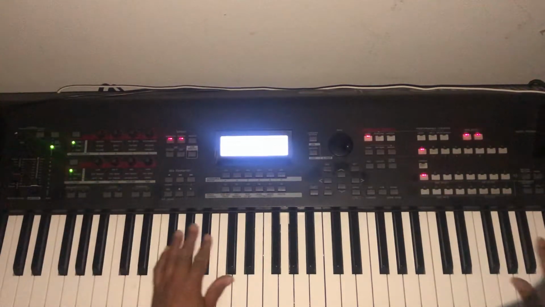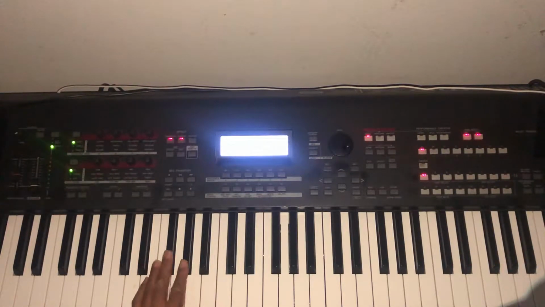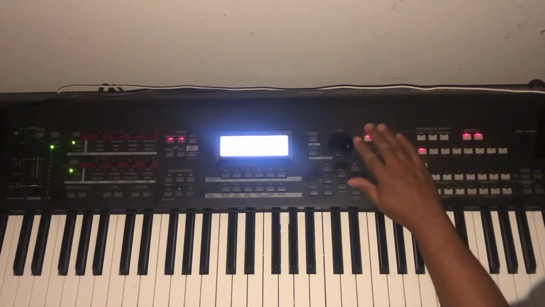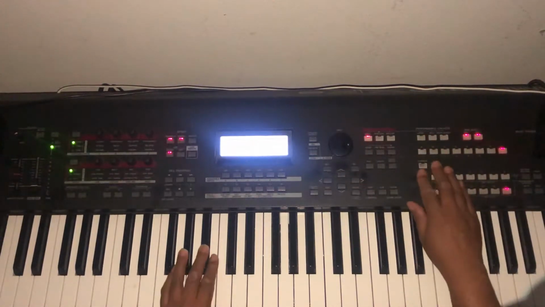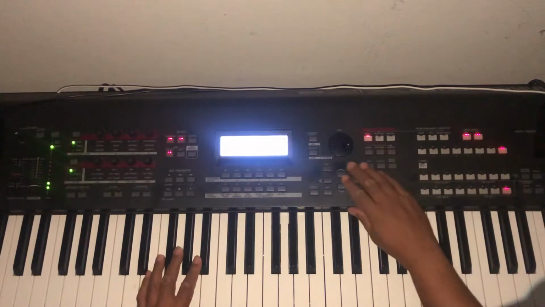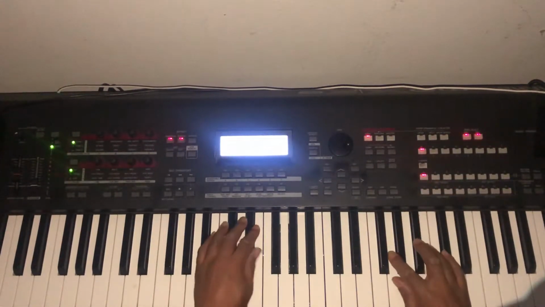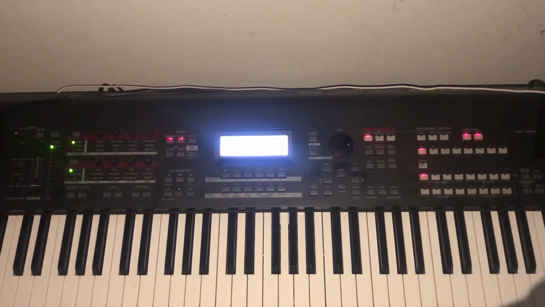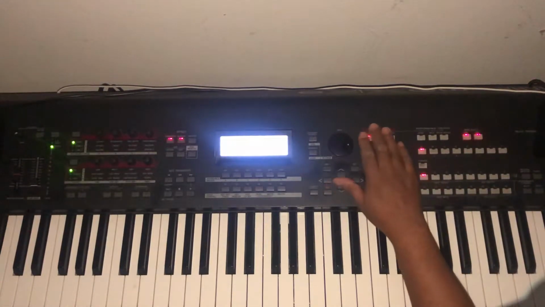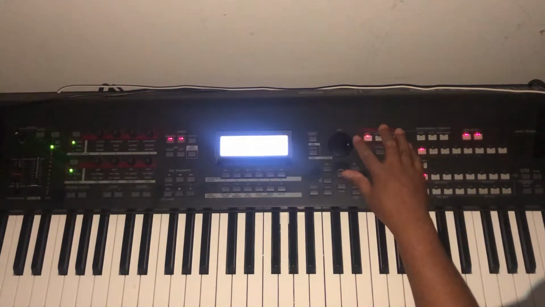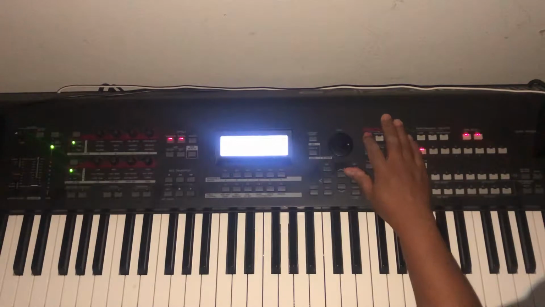Okay. Now, let's see here. From here, what we're going to do is go to voice mode and make sure you're in voice mode. This is voice mode. Okay, so we're in voice mode, and the voice mode button, if you're new, is the button right next to the data wheel on the right, the top button on the right.